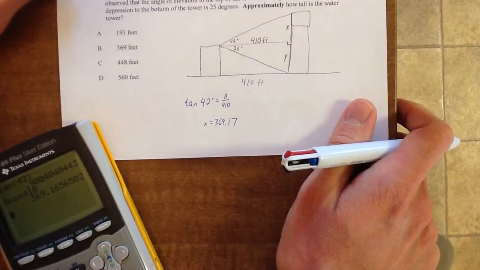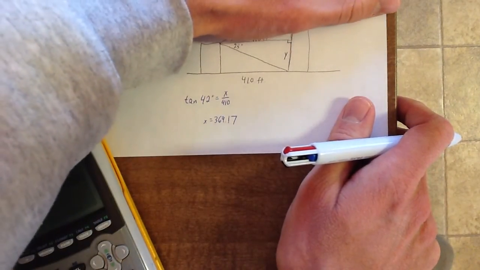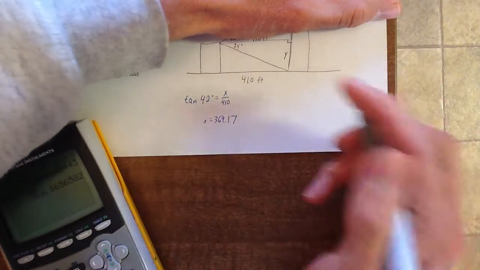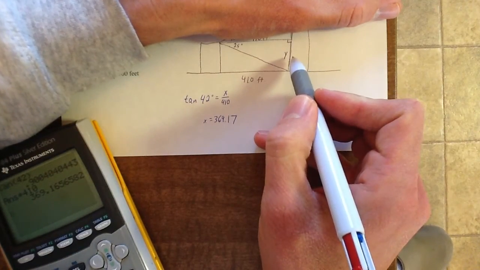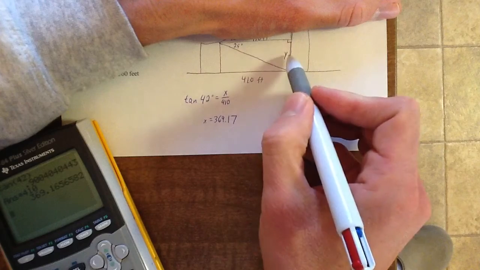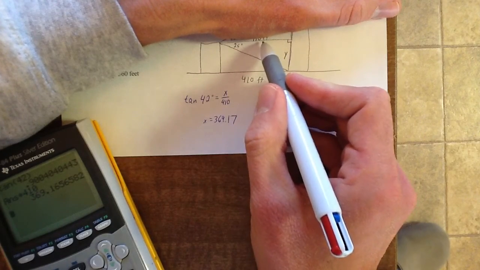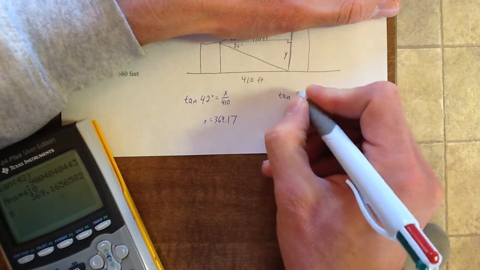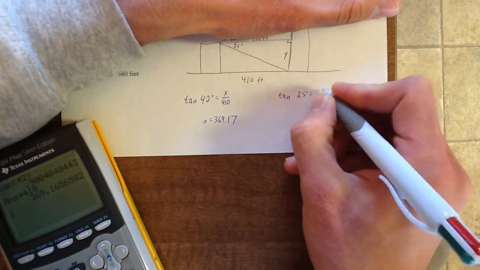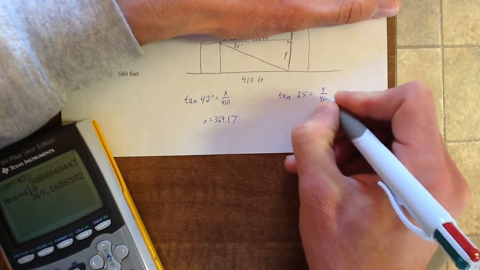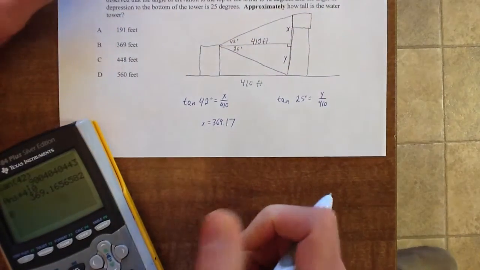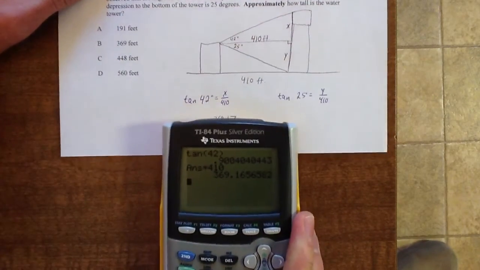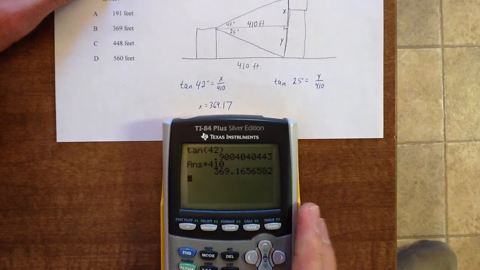And that's great, but we still need to find Y. And Y is going to come from the other triangle. It's going to be that one right there. That's opposite. The Y is opposite the angle, and that 410 is adjacent. Opposite adjacent, again, is tangent. So the tangent of 25 degrees is equal to opposite over adjacent. We're going to solve this one almost the exact same way we did the other one. Or the exact same way, just different numbers.